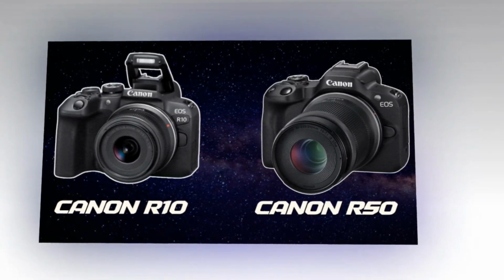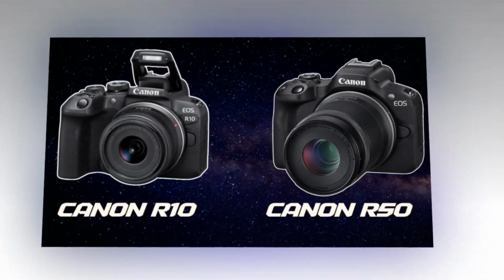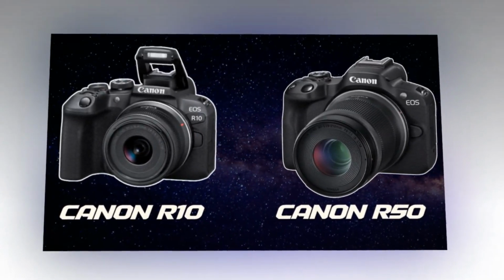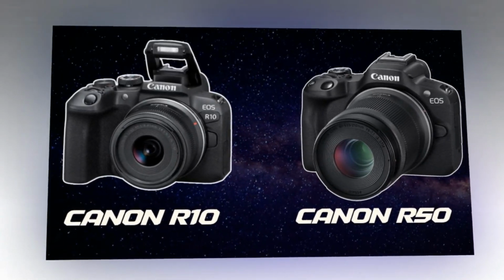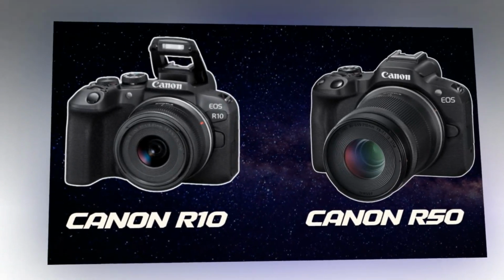Using that adapter gives you flexibility to charge via the wall or maybe from a USB power bank when you're out and about. The R50 might require you to buy the USB adapter separately, depending on the kit. Okay, a small convenience factor for the R10 buyer, potentially.